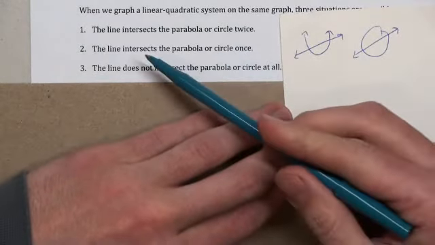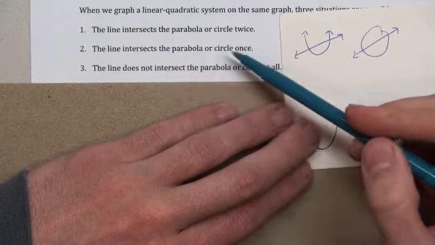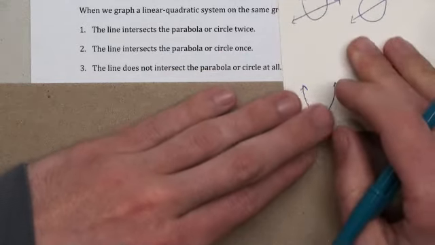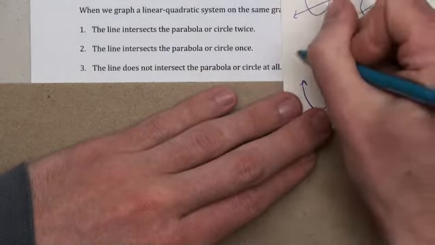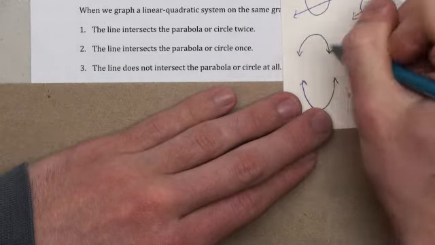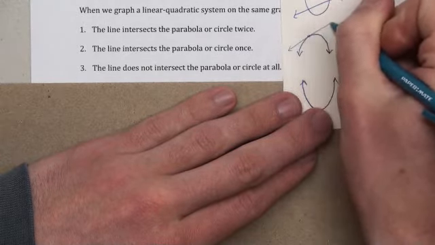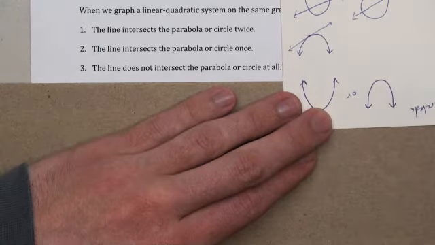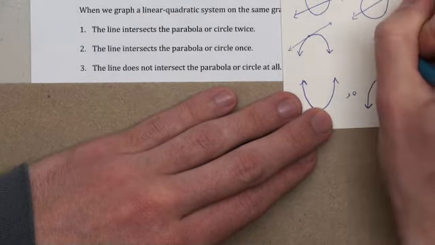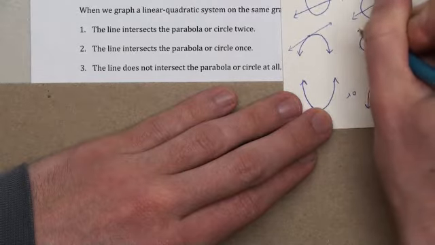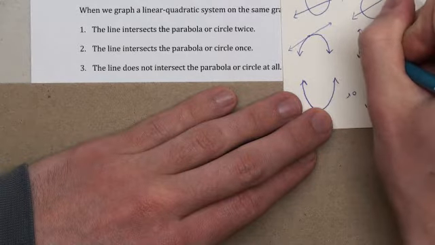The second option is the line intersects the parabola or circle once. So that would be something like, say you had a parabola and a line just touching it at one point. Or if, say, you had a circle and you had a line just touching the circle at one point.